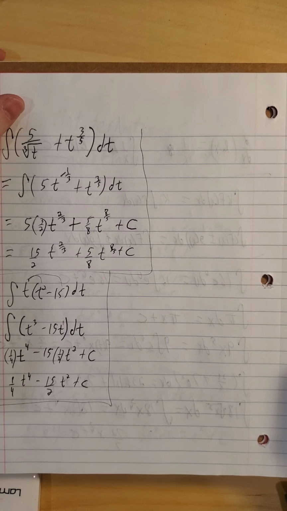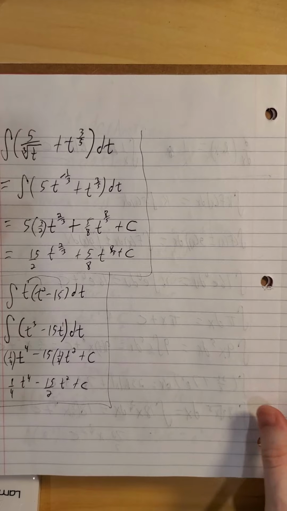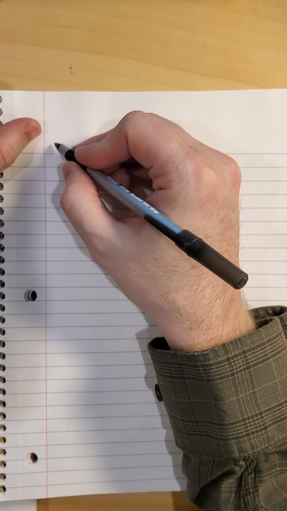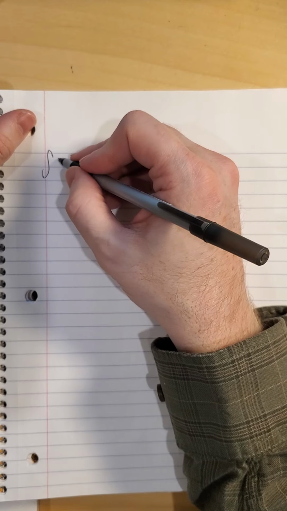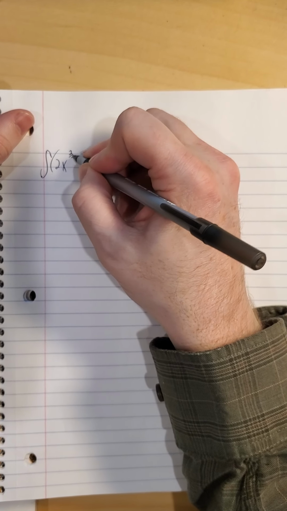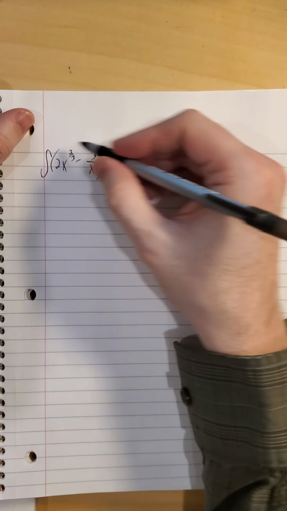Okay, so I'll pick out a couple that your author had set up. We'll just start a fresh page for these. I'll just take care of these integrals. Integral of 2x to the 2/3 minus 3 over x to the 4th quantity times dx.